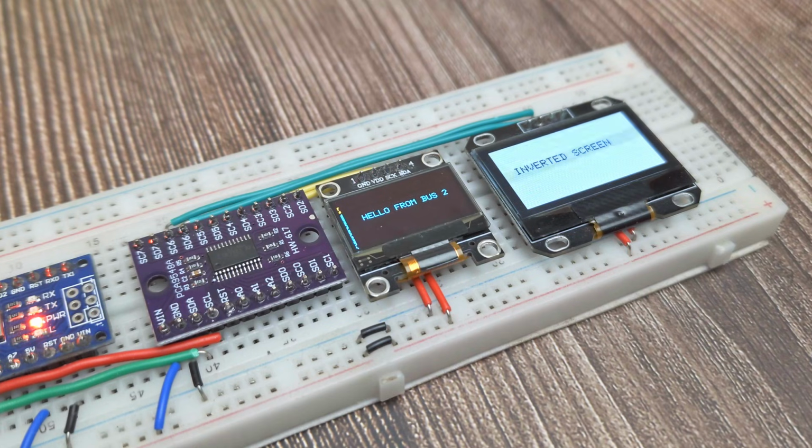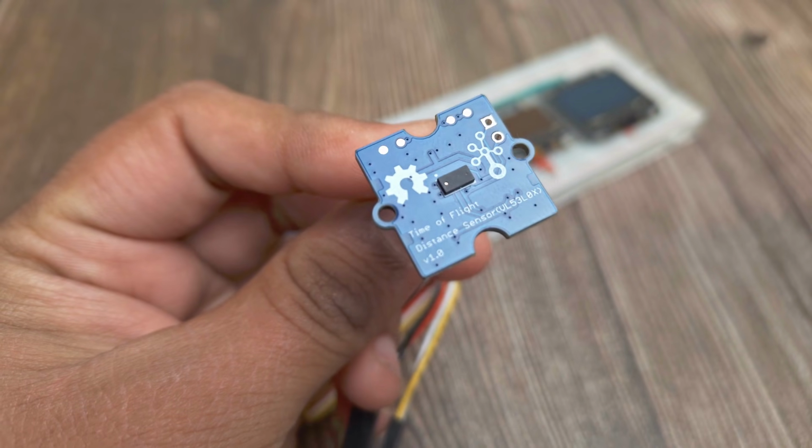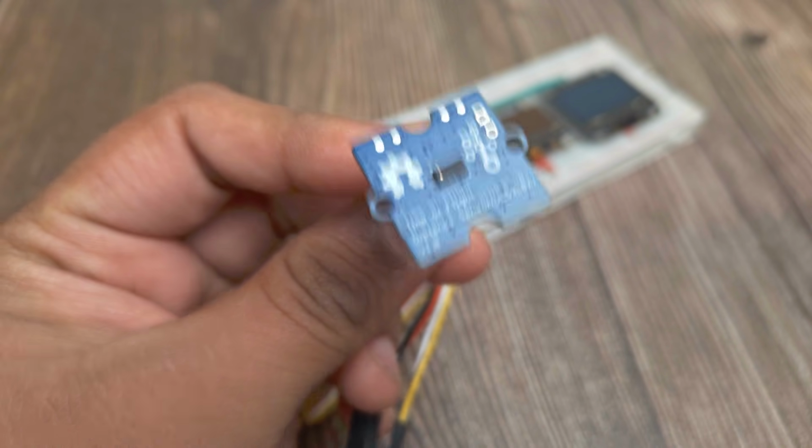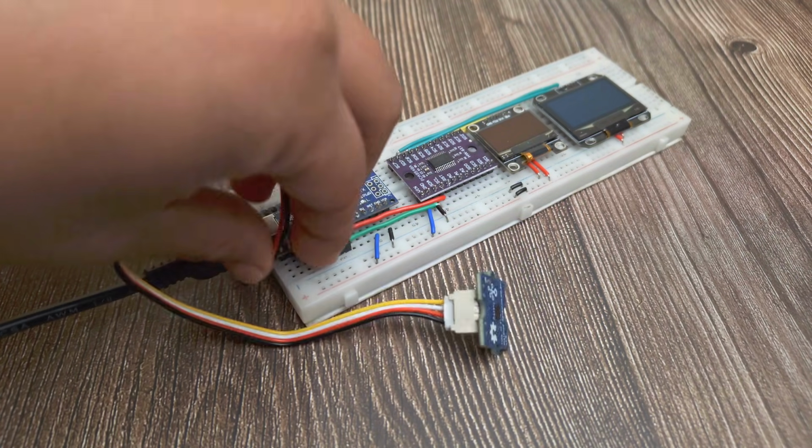You can also add other I²C devices normally, along with the multiplexer. This is a time-of-flight sensor that gives a distance output. I can add that to the same A4 and A5 pins and start using it, along with 8 other devices of the multiplexer.